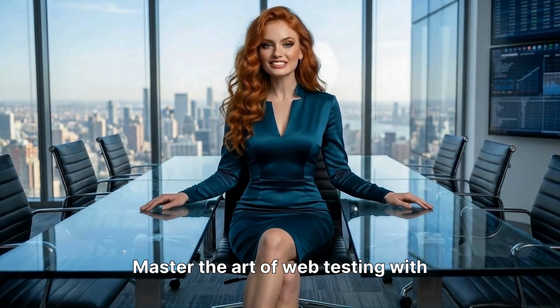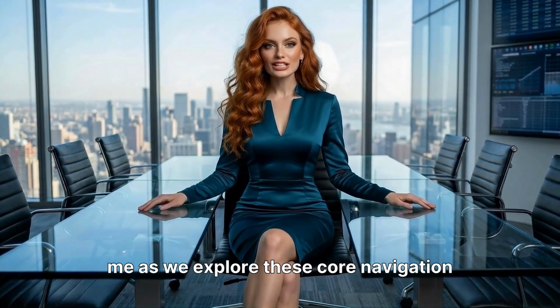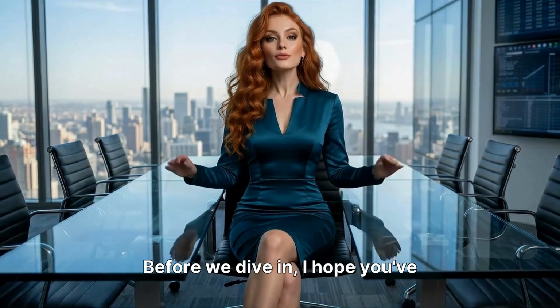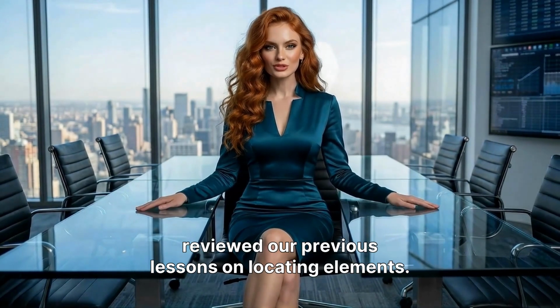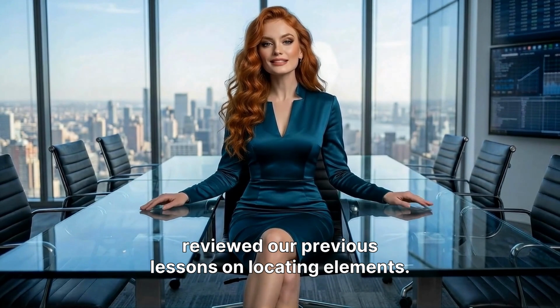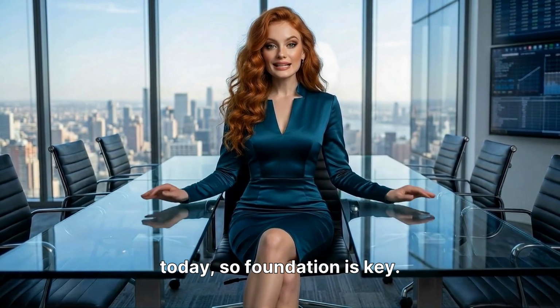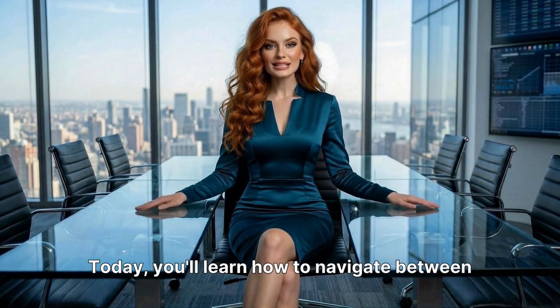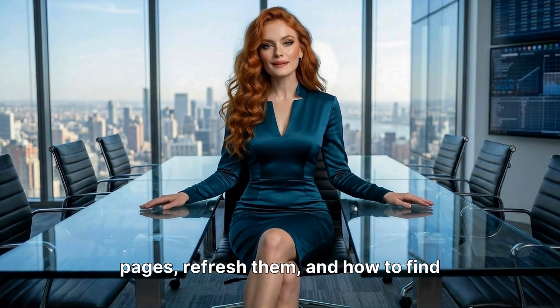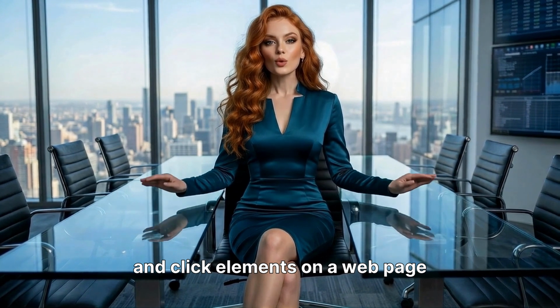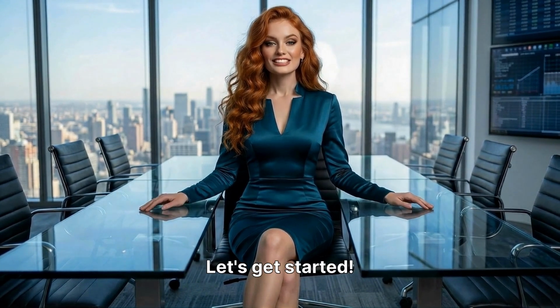Master the art of web testing with me as we explore these core navigation skills together in this session. Before we dive in, I hope you've reviewed our previous lessons on locating elements. We'll be building directly on those concepts today, so foundation is key. Today, you'll learn how to navigate between pages, refresh them, and how to find and click elements on a web page using Selenium. Let's get started.